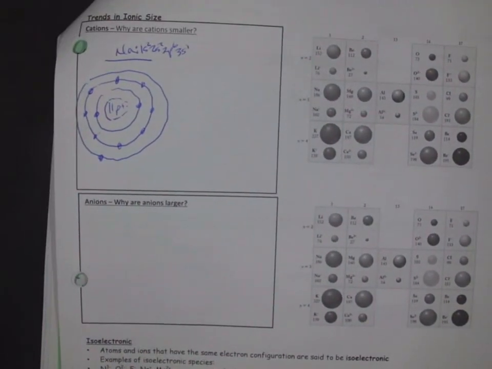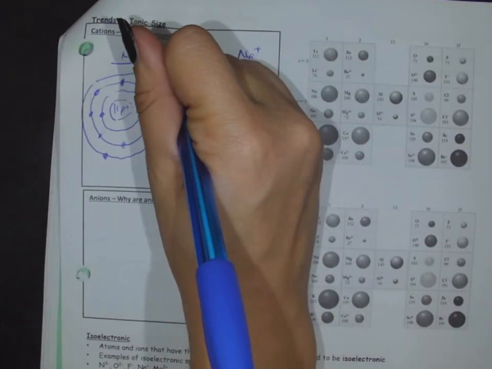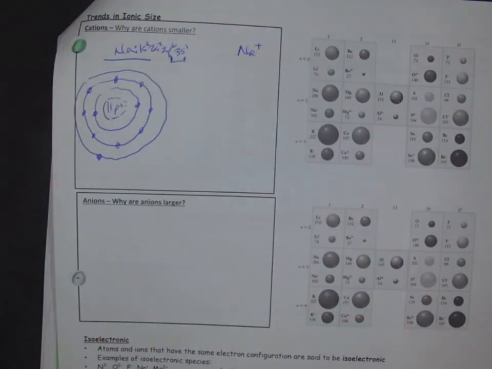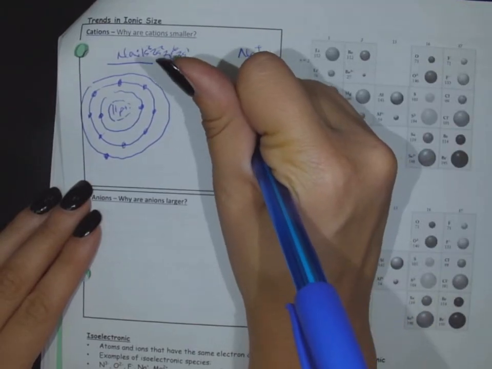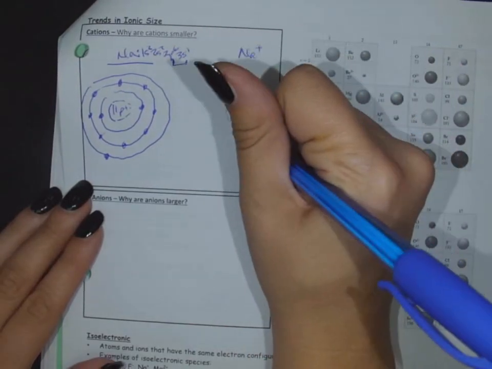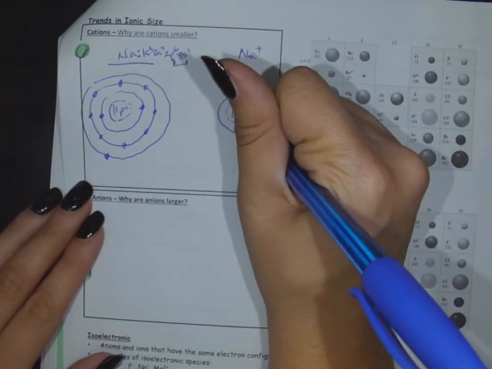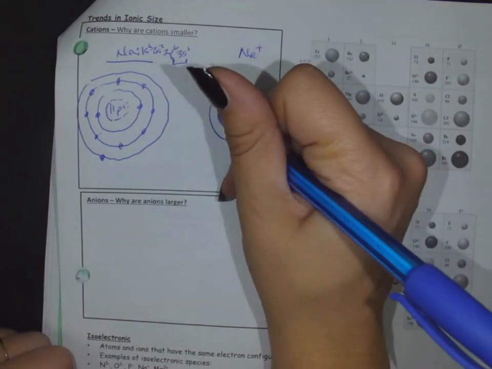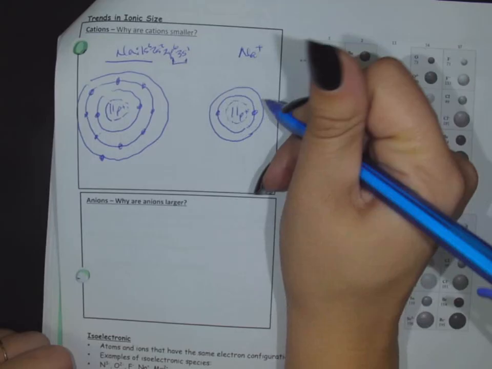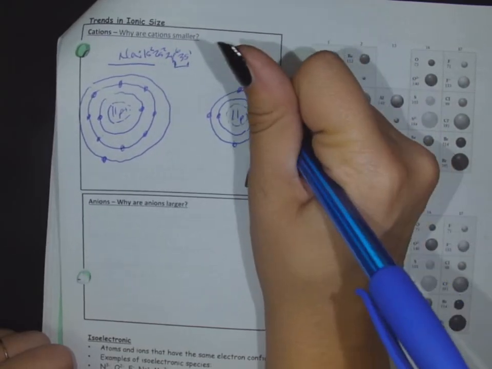Now, what if it becomes a cation? What if it becomes Na+? The only thing that we lost was this furthest electron, the 3s electron. So my number of protons stayed the same, and we no longer have a third energy level. But another interesting thing happens. Whenever we lose electrons, the other electrons get pulled in tighter. So we have the same 2 electrons on the first energy level, 8 on the second.